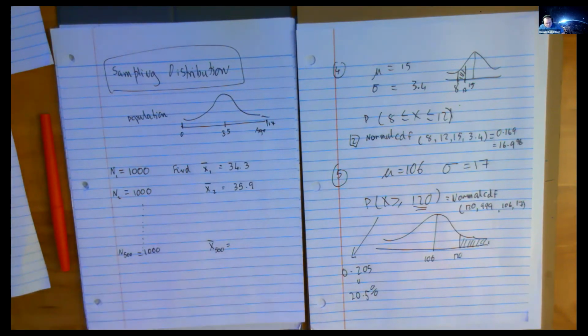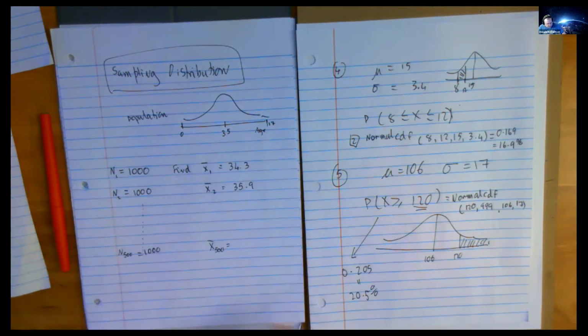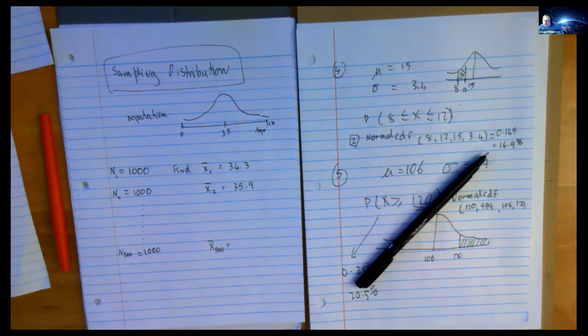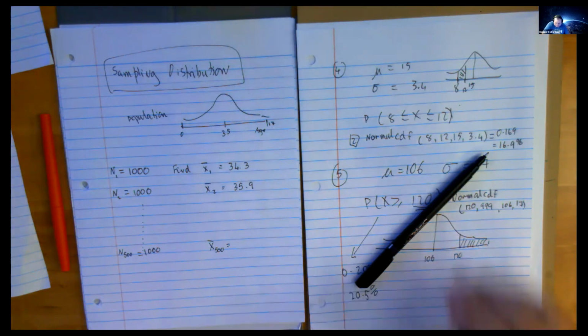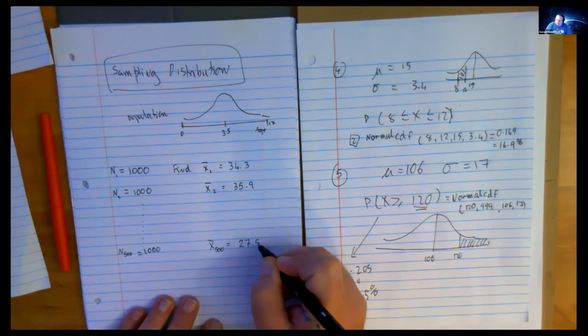Every sample, hopefully, will be close to 35. But if you do something 500 times, don't you expect the odd anomaly, where you just unluckily got a little bit more old people than you typically did for the usual sample? That can happen, right? Or a little bit more younger than you would. So can you imagine then that you might get an answer like 27.5?